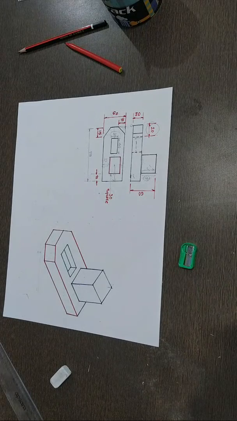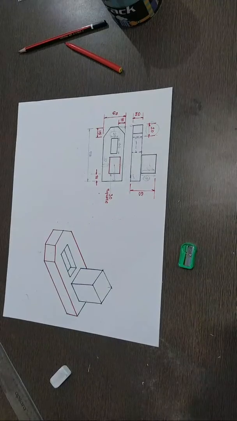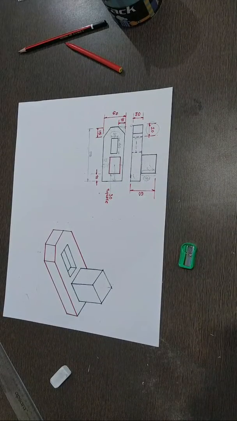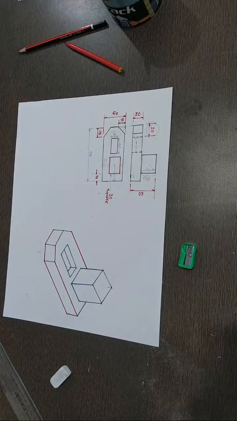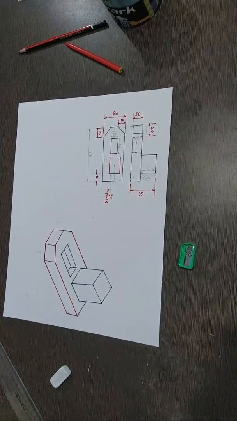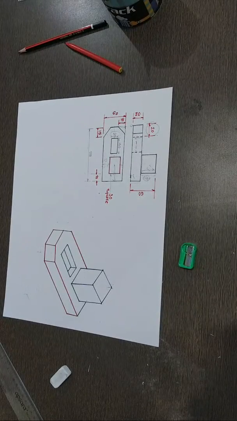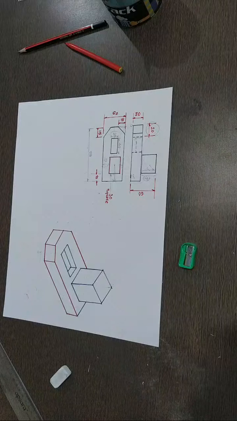If you guys have any problem, let me know in the chat section. I am checking right now, and I don't see any question from your side, so I'm just focusing now on the next question. So shall I proceed to the next question?